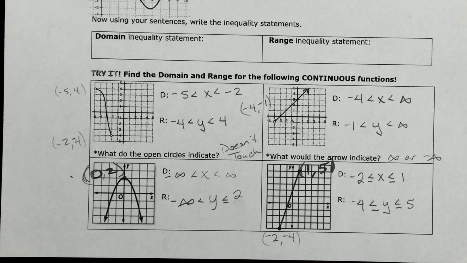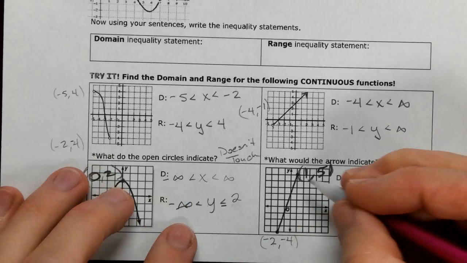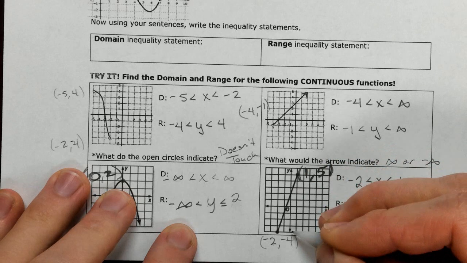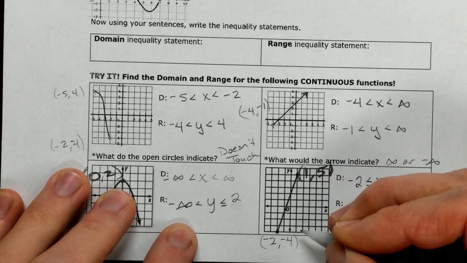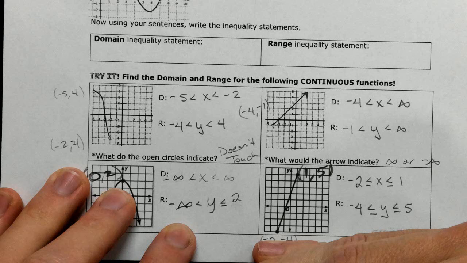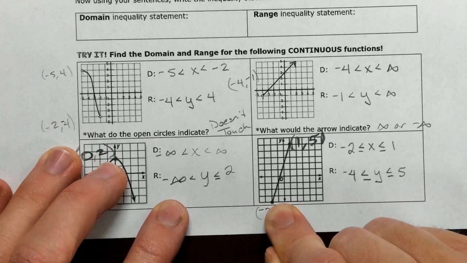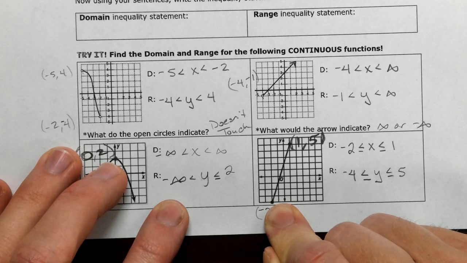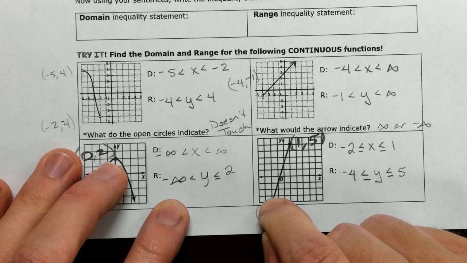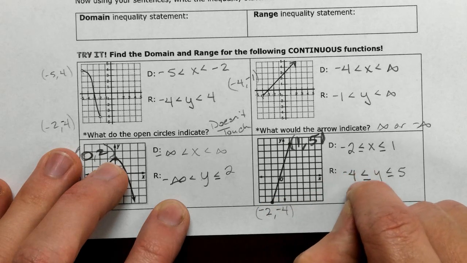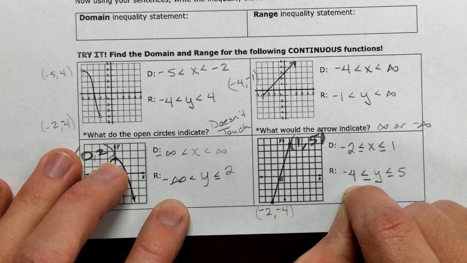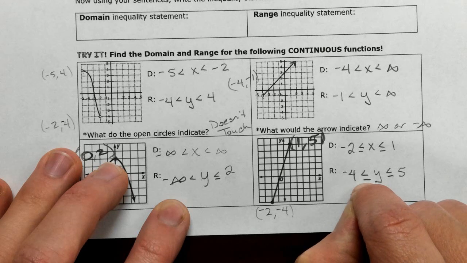Coach Sapp agrees also. Okay, so again, the range, we scan from the bottom to the top. Why am I scanning from the bottom to the top? Because the range is your y values. Your y values run along the y-axis. Okay, so again, I'm going to scan the graph from the bottom to the top. So the lowest point on the graph is going to be down here. That is a point. That is not an arrow, so that does not keep going. So I need the y value at that point, which Uzman told me is -4. Perfect. Write it there. Now I look at the circle. It's closed in. There's an equal to sign underneath my inequality symbol.